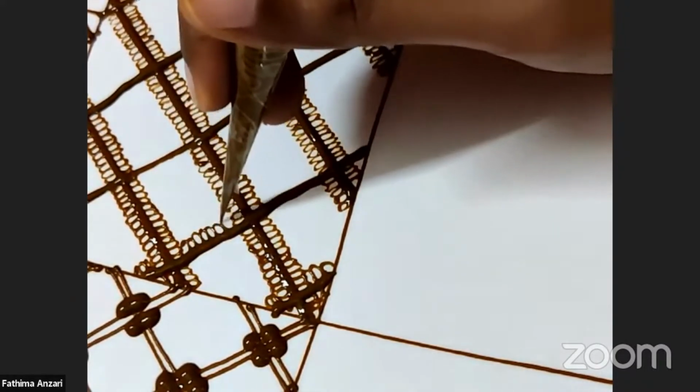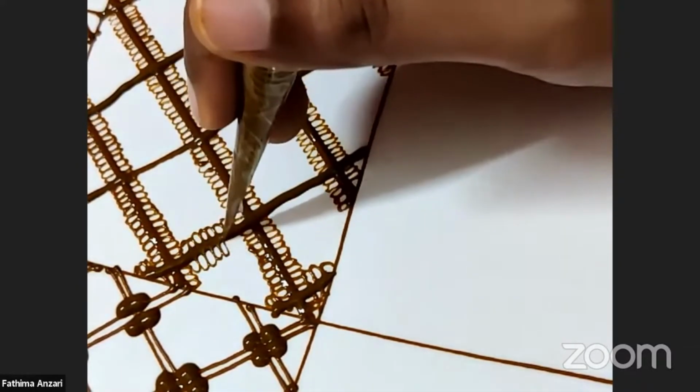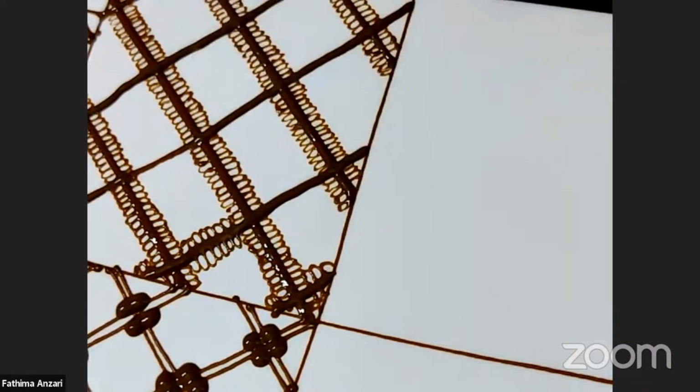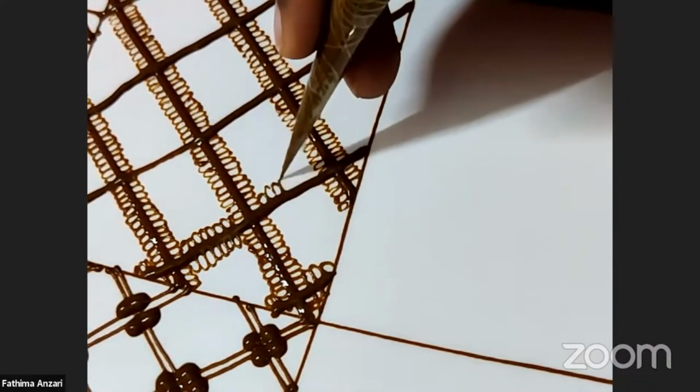So hola new year, I am Fatima, and today we are doing different types of grids, basic to a bit advanced.